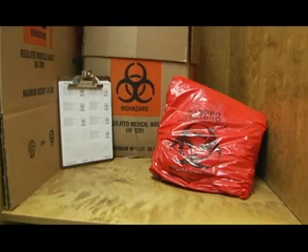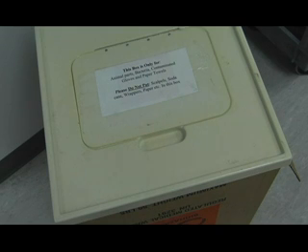The next item we will discuss is storage, labeling, and transportation. All non-sharp biomedical waste is to be disposed of directly into red impermeable plastic bags that meet the specification in Chapter 64E16 of the Florida Administrative Code. The red bags are then inserted properly into labeled boxes.